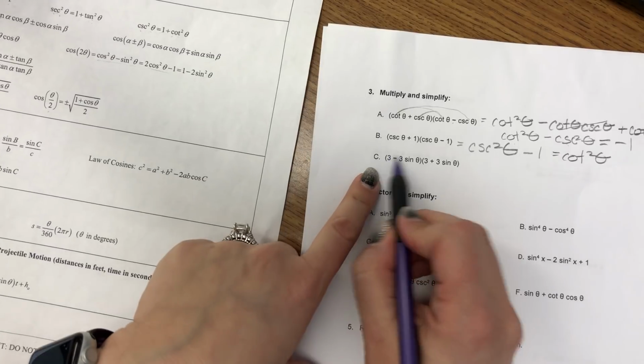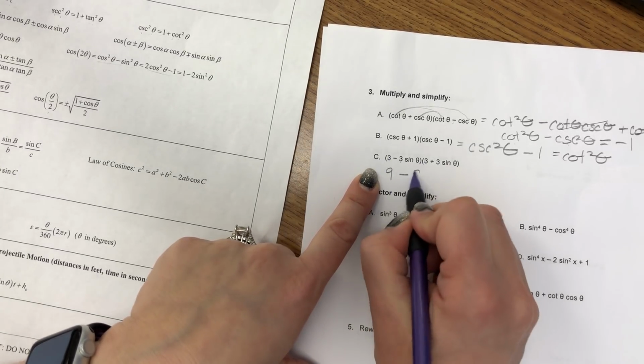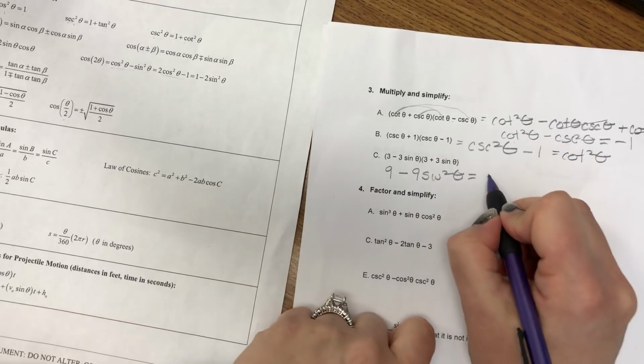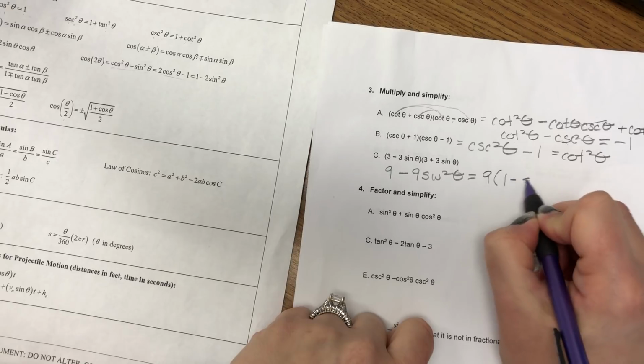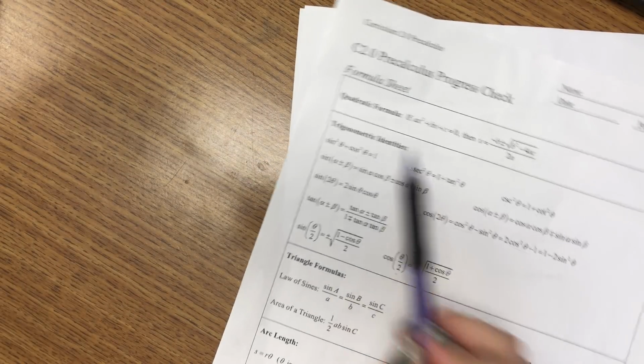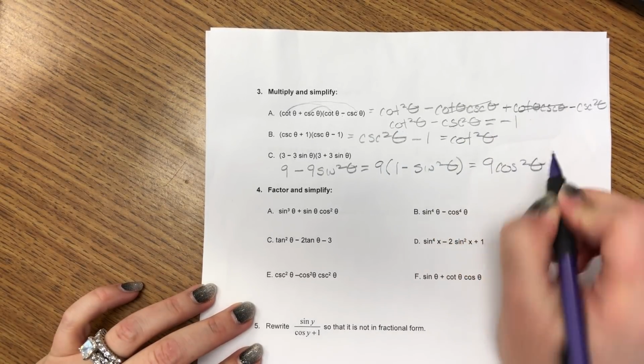And now for C, 3 times 3 is 9, minus 3 times 3 is 9, sine squared. I'm going to factor out a 9. And then 1 minus sine squared from this identity is cosine squared. So we get 9 cosine squared theta.